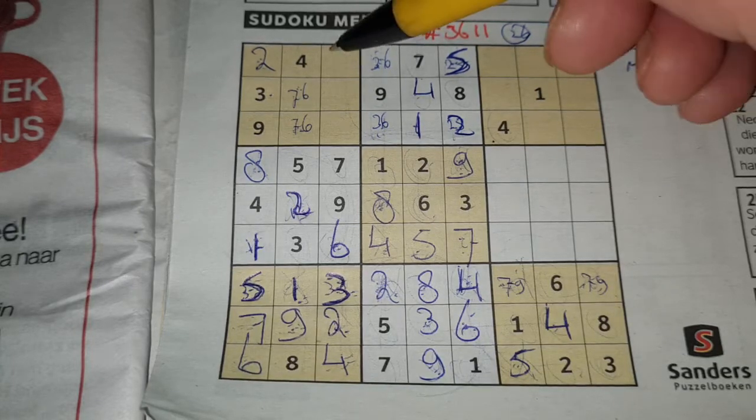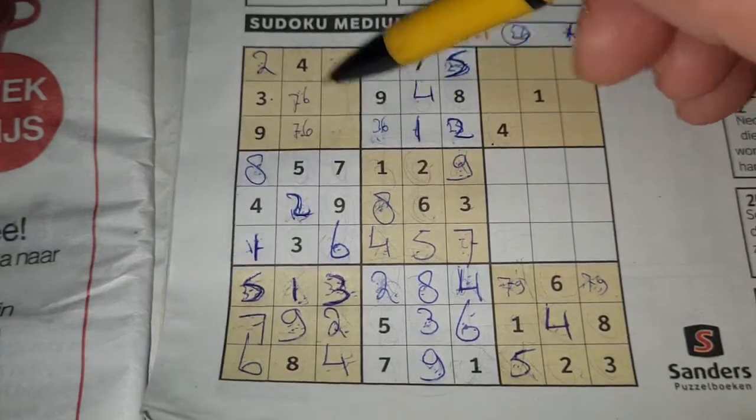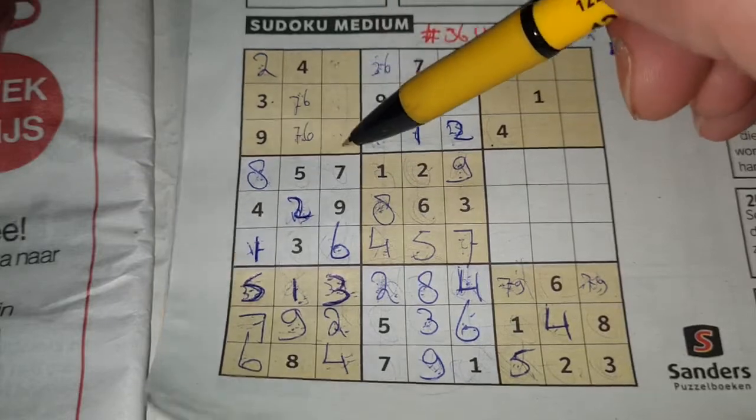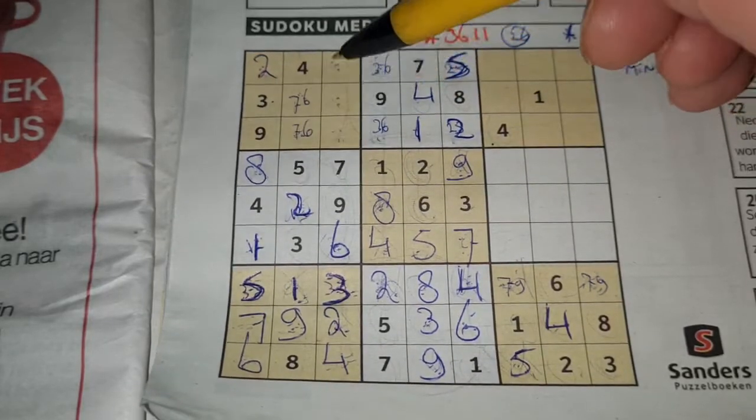Then 3 missing numbers in this big square. Those missing numbers are: the 1 is missing, the 2, the 3, the 4, the 5 is missing, the 6 and the 7, and the 8 is missing. 1, 5, 8.